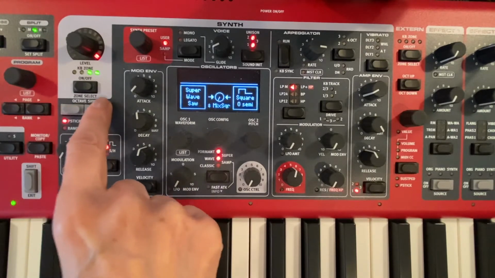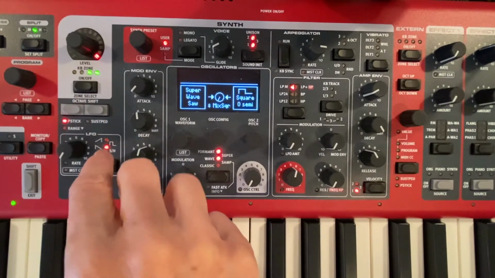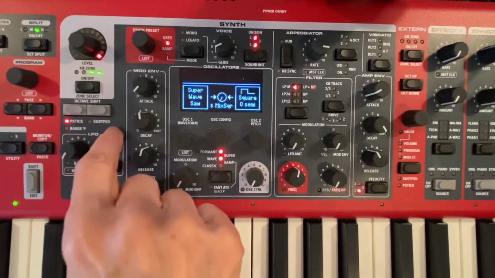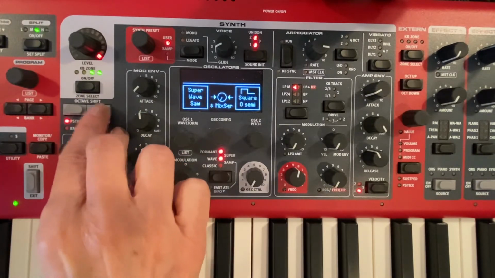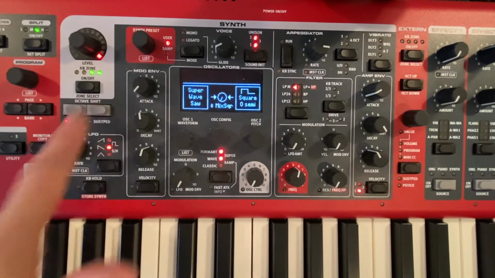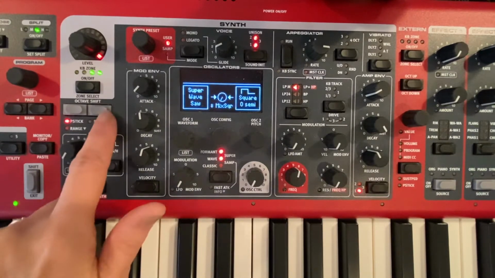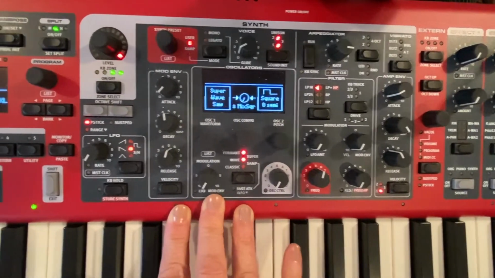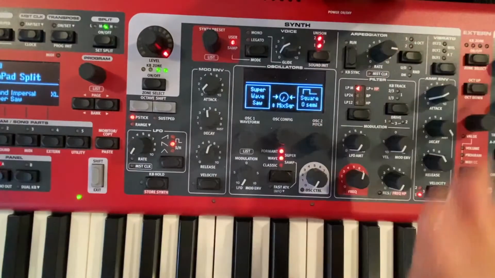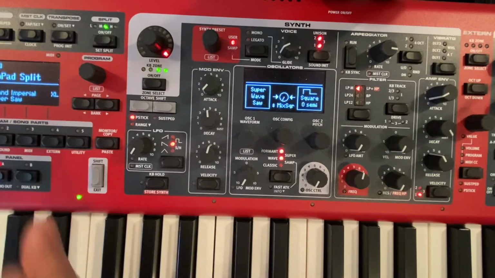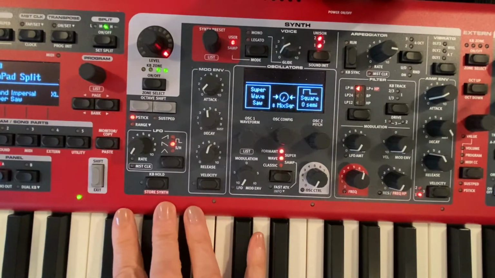Below that you have the octave select. So whatever zone it's in, you can see which octave it's on there. It's back to 0, down an octave, down 2, back to 0, up 1. That's as high as it'll go on this split. So it's the same right there. That's the same as the piano section and the organ section.